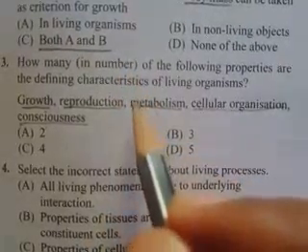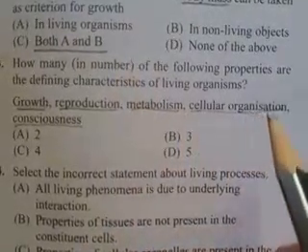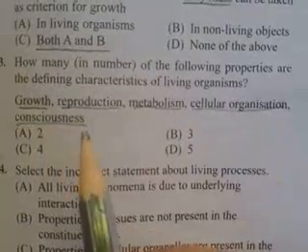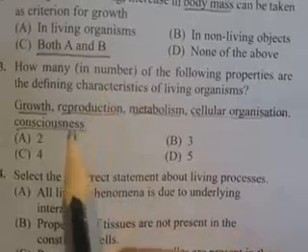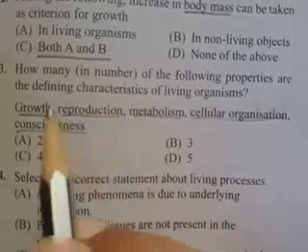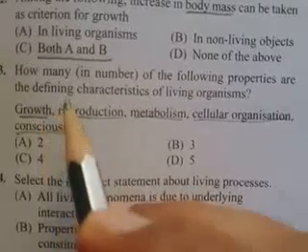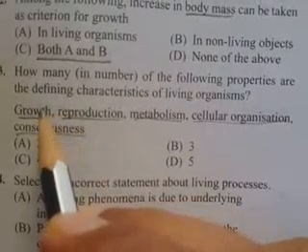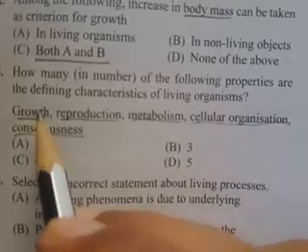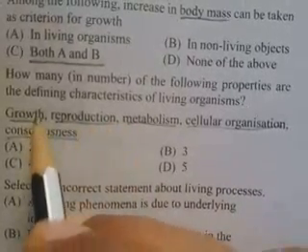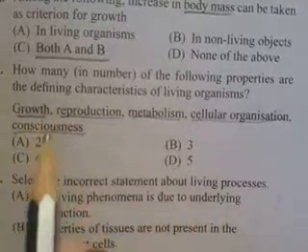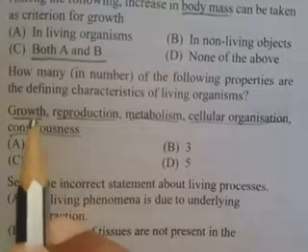Growth, reproduction, metabolism, cellular organization and consciousness are all properties of living, but when they are asking about defining properties, we should concentrate here. Growth is one of the important properties exhibited by all living organisms, but is it defining? No doubt growth is one of the important properties, but is it called defining, right?